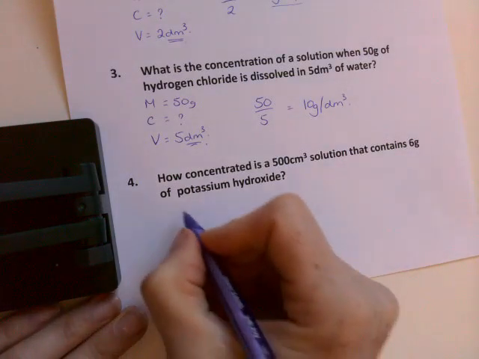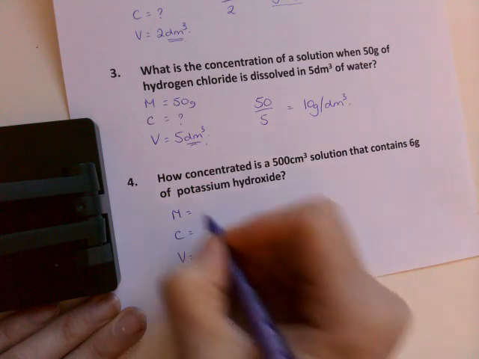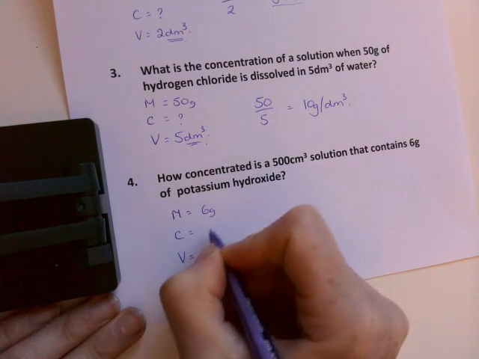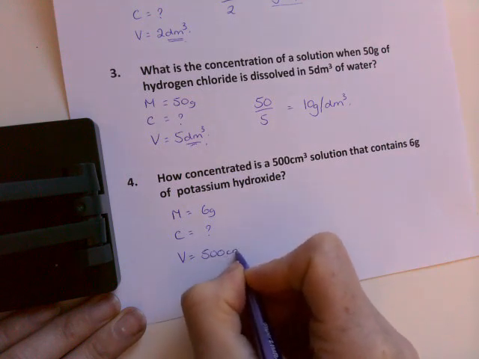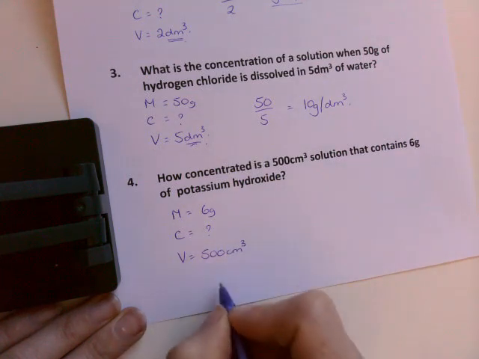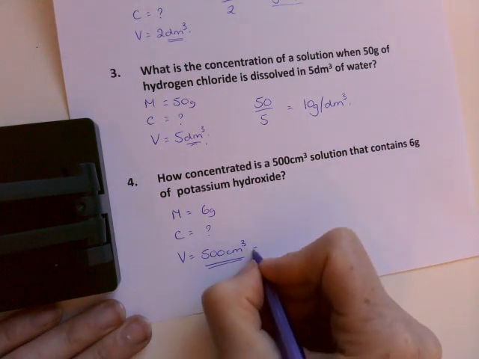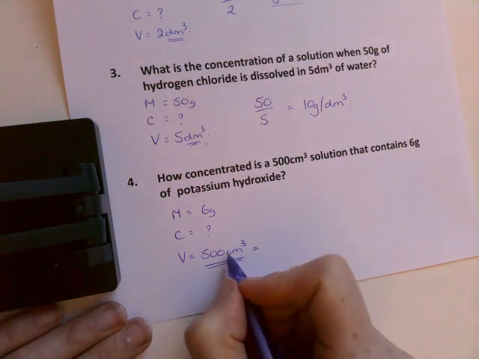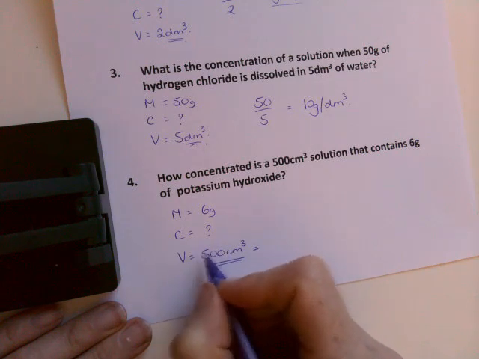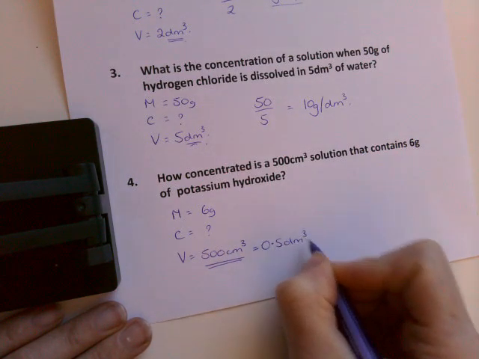Now this last one is a little bit more difficult, only because my unit is different and I need to change it. So I've got my mass, my concentration and my volume. I've got 6 grams. The concentration is what I'm trying to figure out. Now I've got 500 centimeters cubed. So the first thing I need to do is change that into decimeters cubed. There's 1,000 centimeters cubed in a decimeter cubed, so that will be 500 divided by 1,000, which will be 0.5 decimeters cubed.